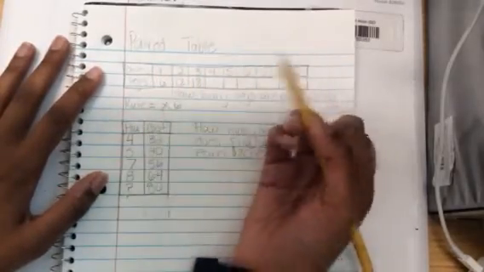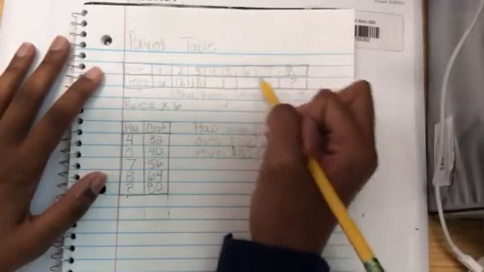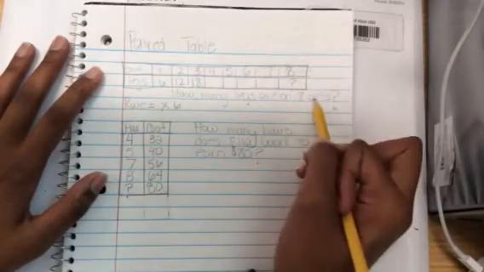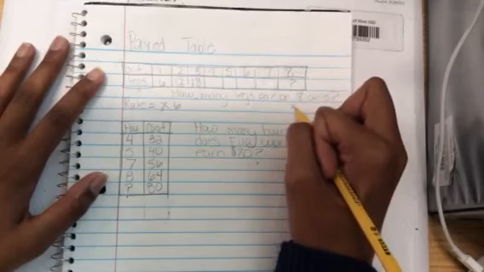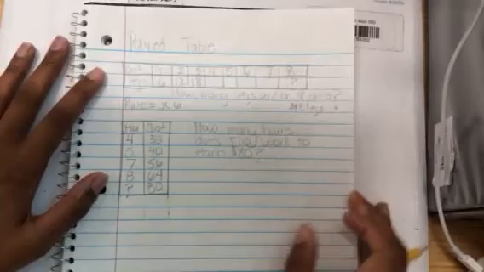Well, 1 times 6 is 6, 2 times 6 is 12, 3 times 6 is 18. So as they continue to multiply, they will see that 8 ants would have 48 legs. And then they would fill in a table.